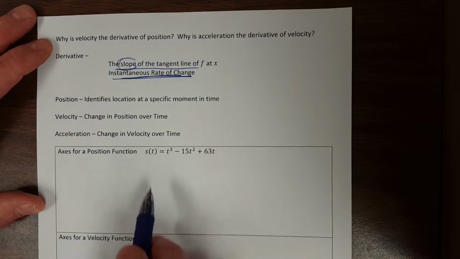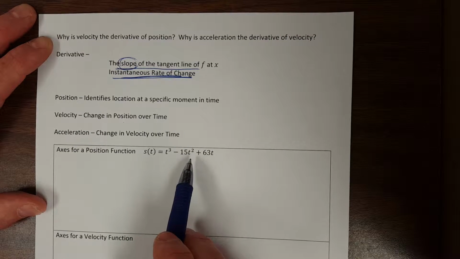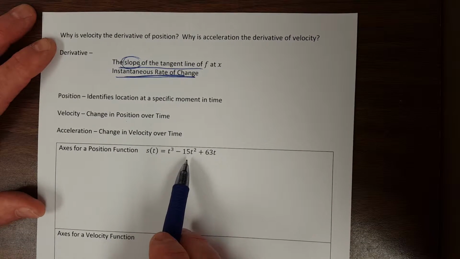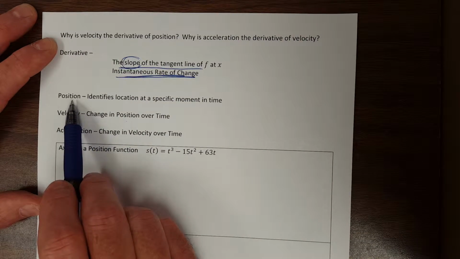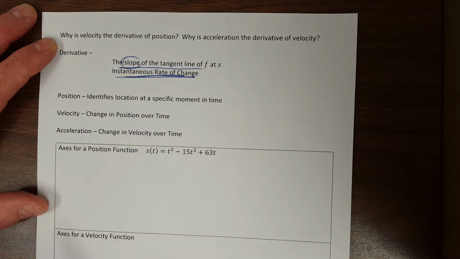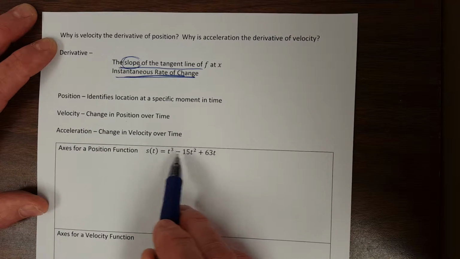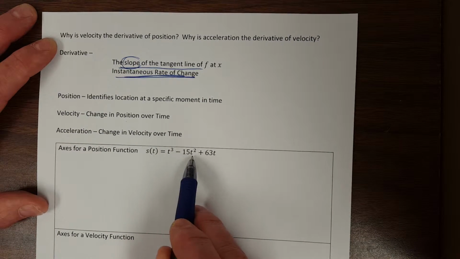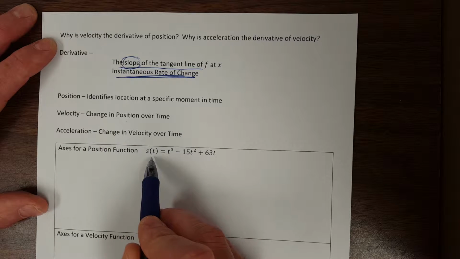So let's take a look at this position function. We're not going to go into detail right now about it. I'll have videos later that will go into detail about this relationship here. But for right now, position just identifies a location at a specific moment in time. So in this equation, at any moment in time, you could plug in a time value, and the function value would be where that object exists.